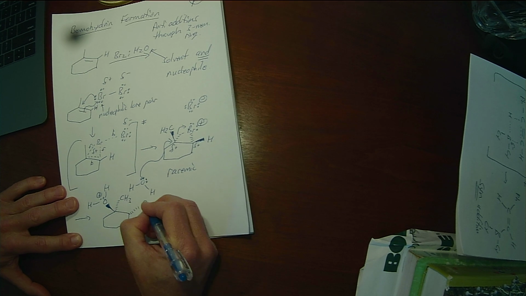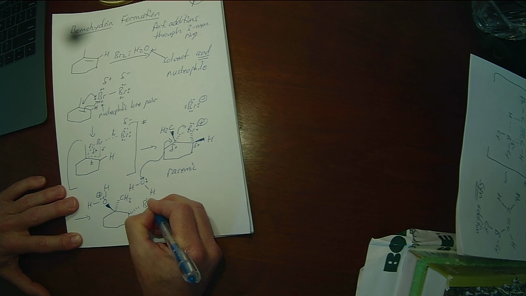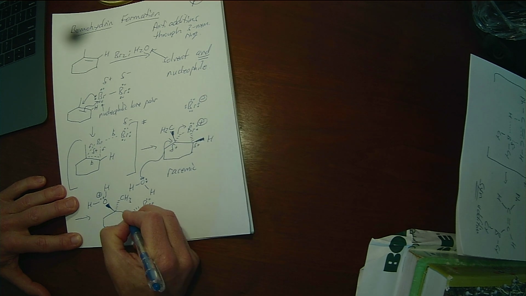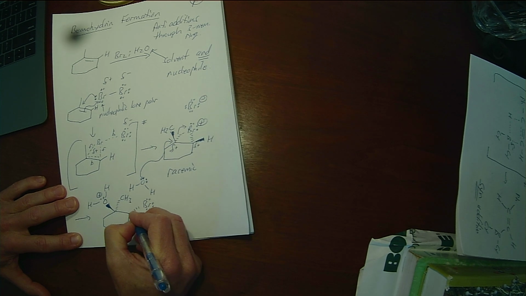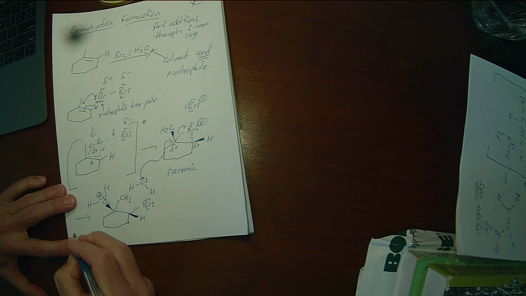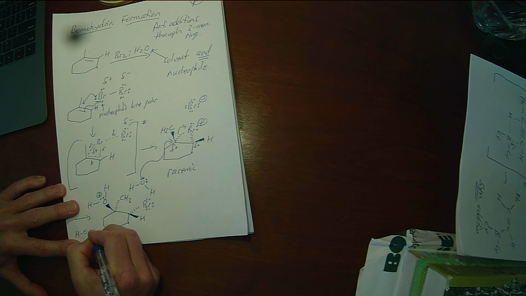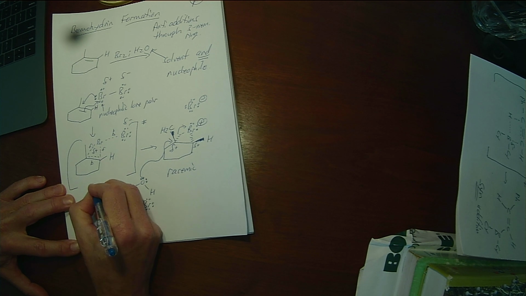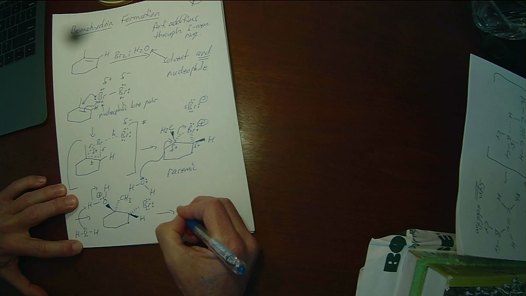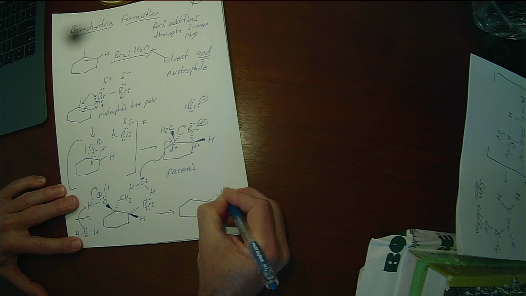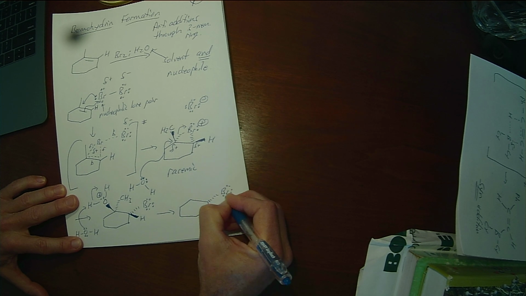At the secondary carbon, we haven't changed the carbon-bromine bond, so the bromine that was on the bottom is still on the bottom at the secondary position. This isn't neutral, so to make it neutral, we do a proton transfer reaction. And that will end up forming what we call a bromohydrin, where we have a bromine and an OH group on adjacent carbons.